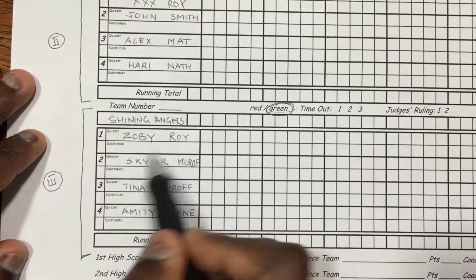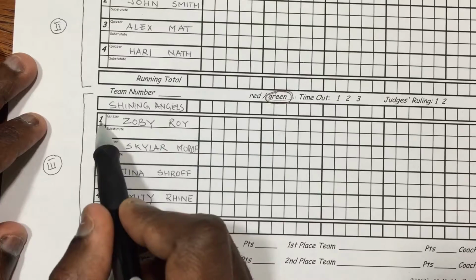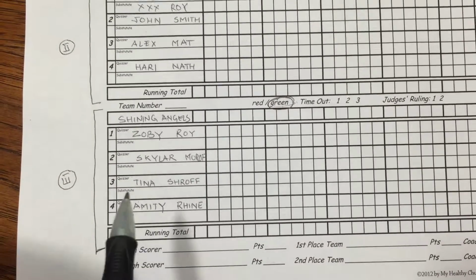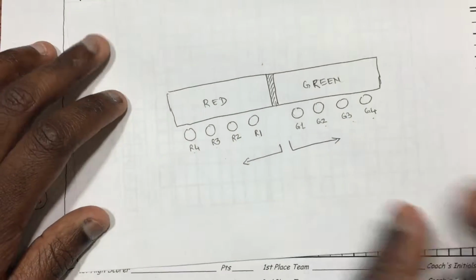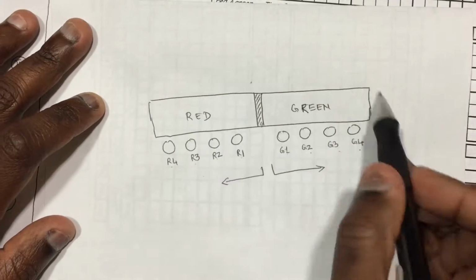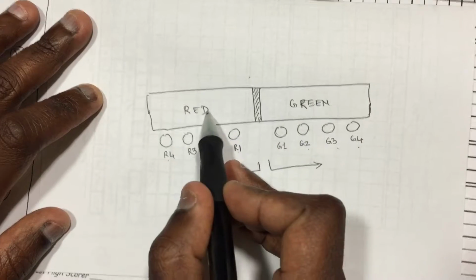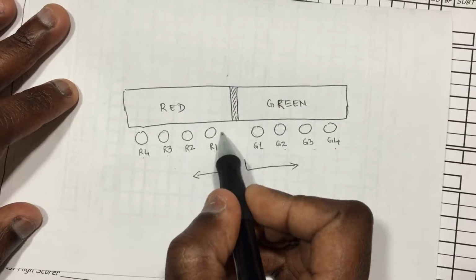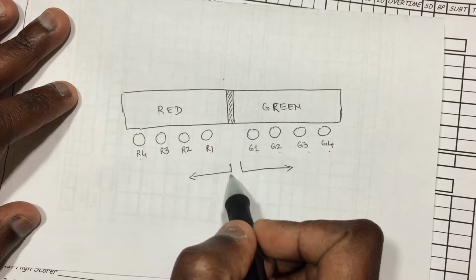Now, how do these numbers get assigned, what name comes against what number? That's decided by where the children or quizzers are sitting on the table. Now, if this is the quizzers table, and let's say this is the red side buzzers and the green side buzzers, then the numbering goes from center to outside.